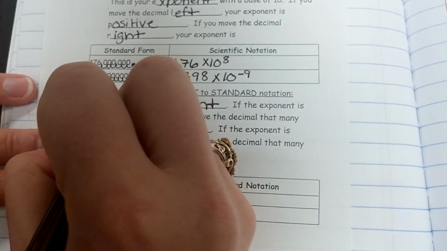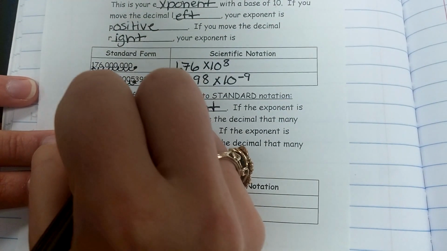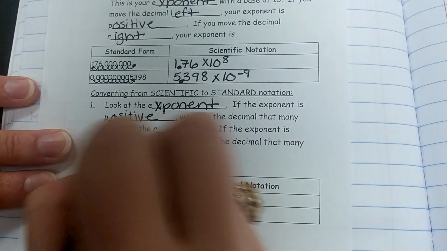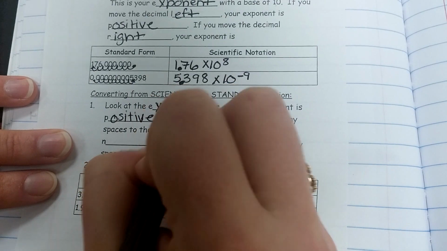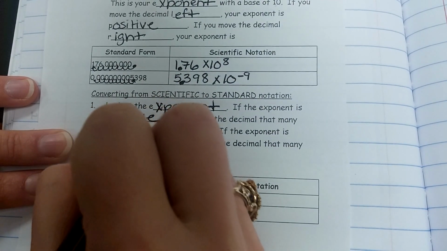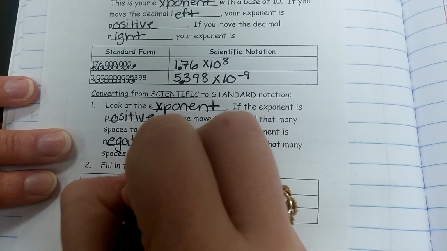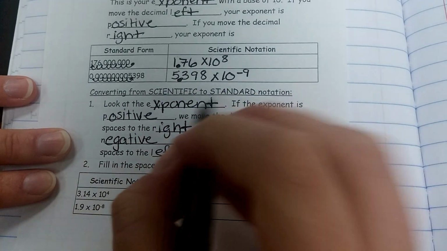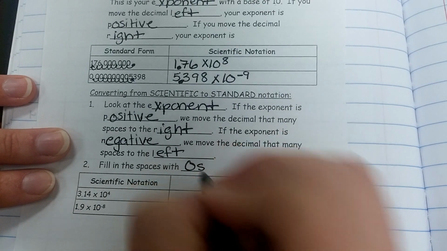If the exponent is positive, we move the decimal that many spaces to the right. If the exponent is negative, we move the decimal that many places to the left. And we fill in spaces with zeros.